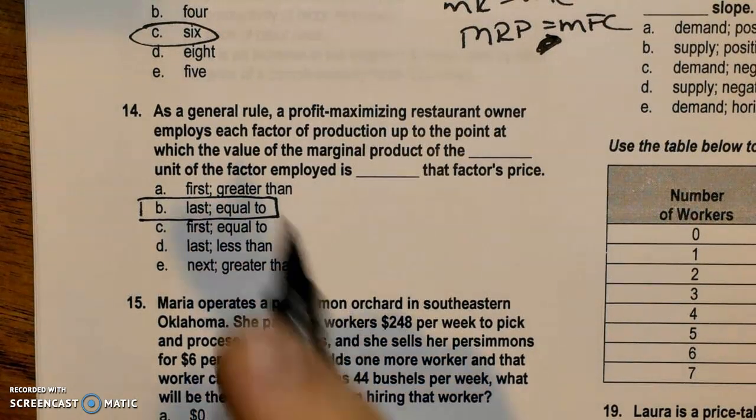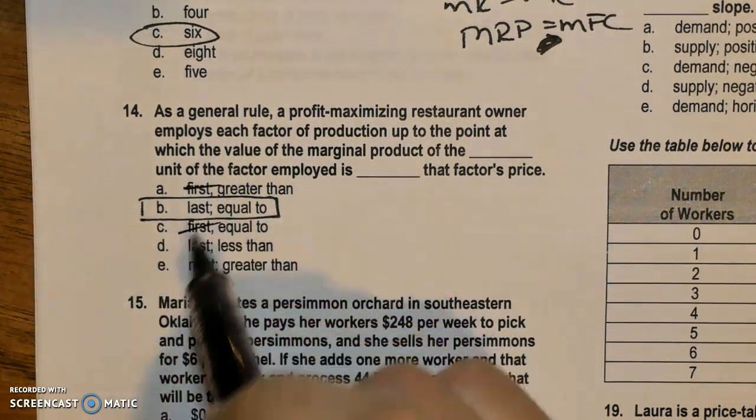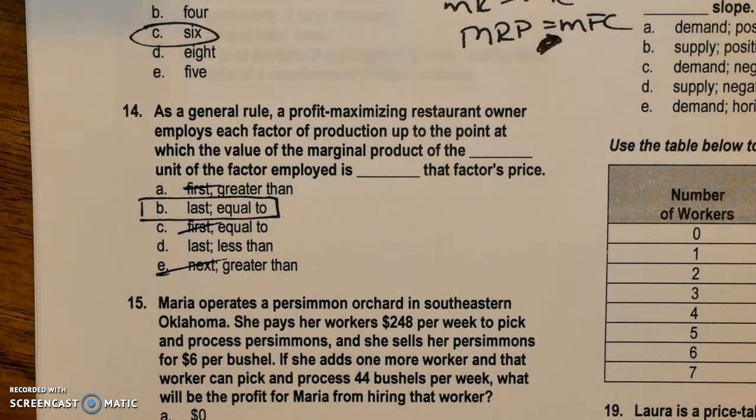I think the other answer that's tempting, because first is wrong and next is wrong, is to say last and less than. And I think it's important which the value of the marginal.